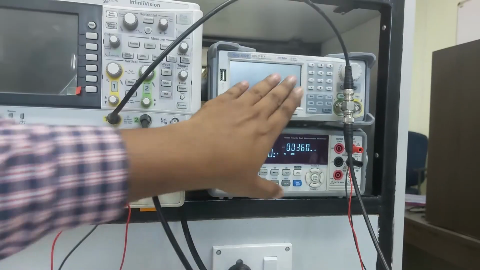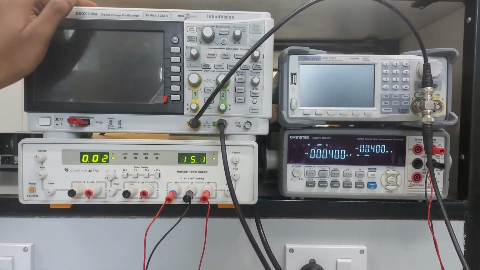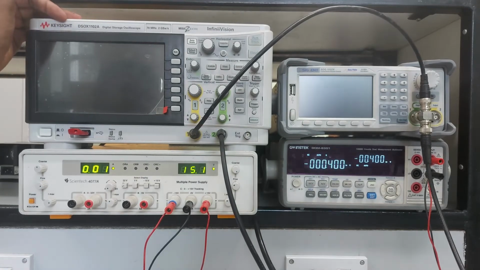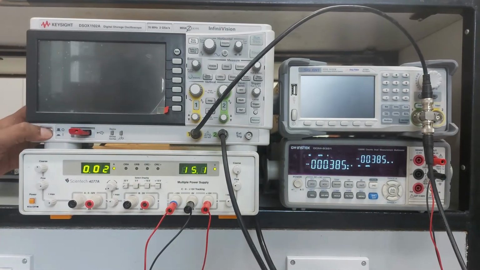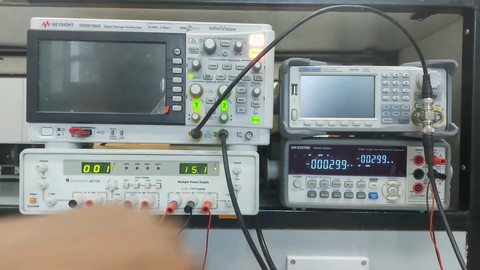And this is the DSO, which I will use to see the input we are giving to the op amp and the signal after amplification from the op amp. So I'm going to turn on this DSO and the function generator.